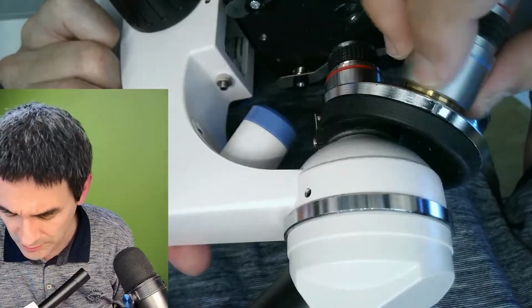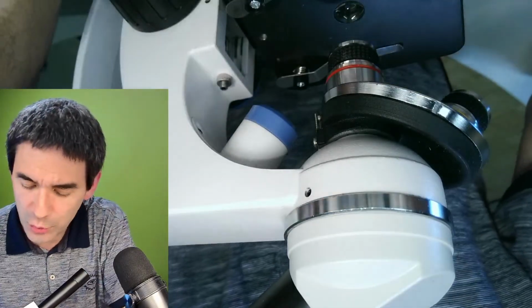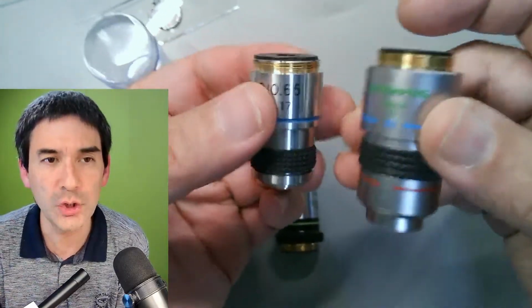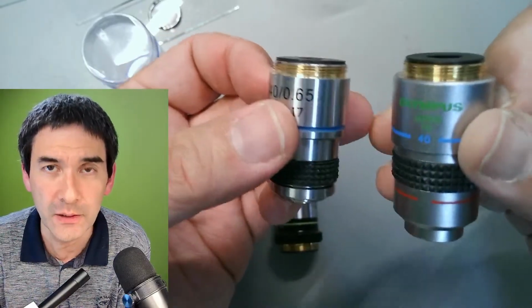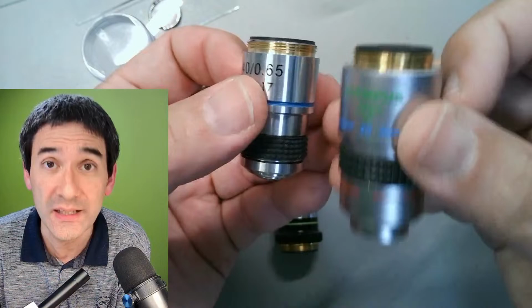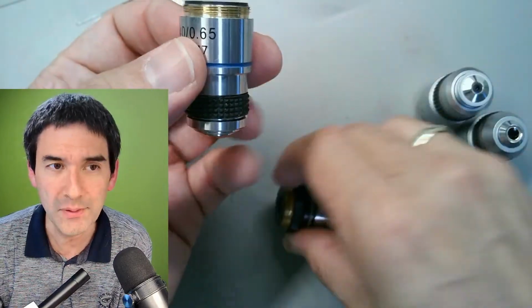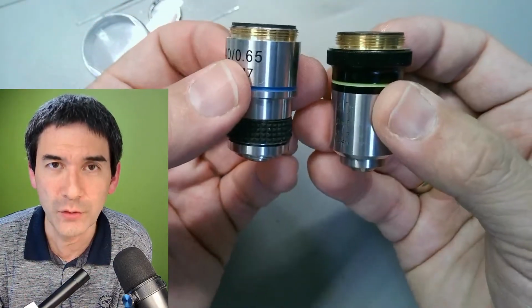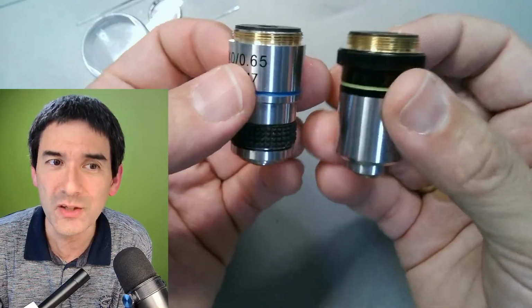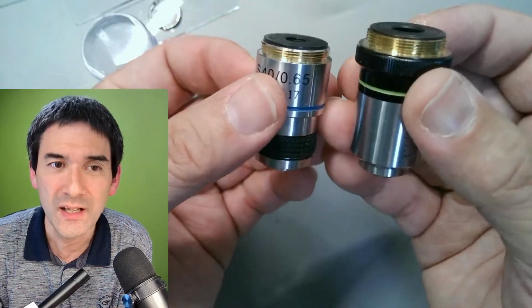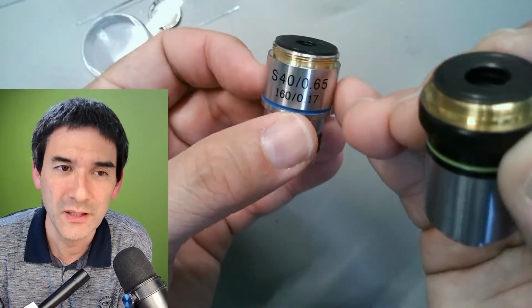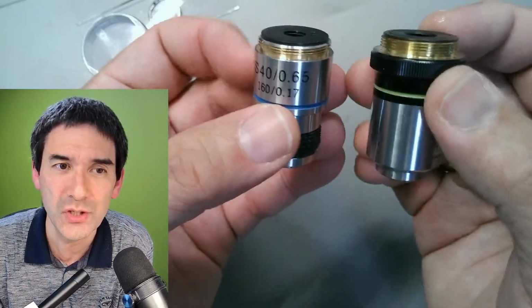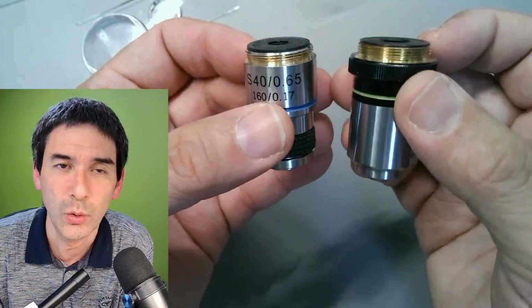So what in the world is going on here? And the reason is because those two objectives have a different conjugate distance. This one is a so-called short barrel objective, which has a conjugate distance of 185 millimeters, and these are the standard ones of 195 millimeters. And the old Olympus objective over here also is a short barrel. So this is the old Olympus system. So I find it interesting that some of the modern introductory microscopes are actually using the same system size of objectives like the old Olympus microscope.